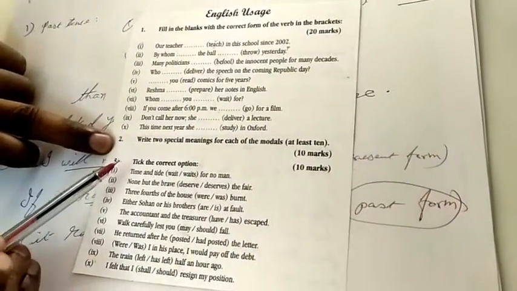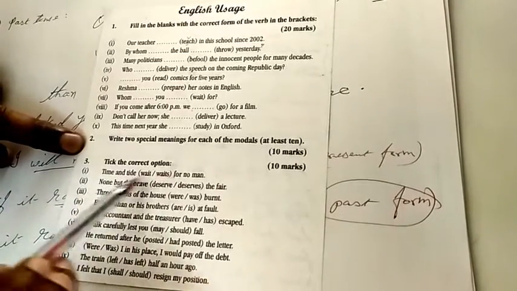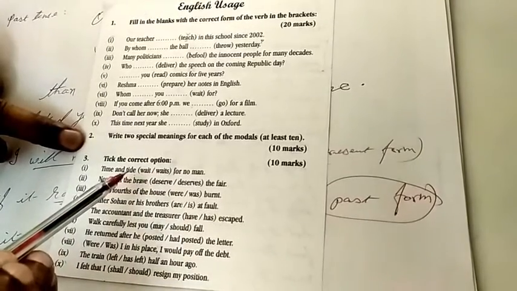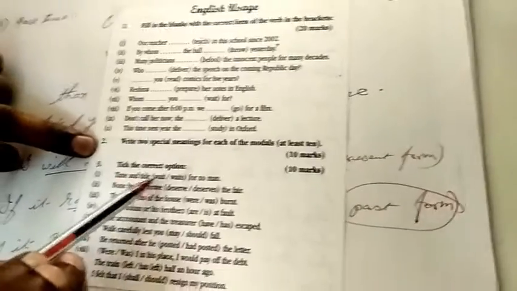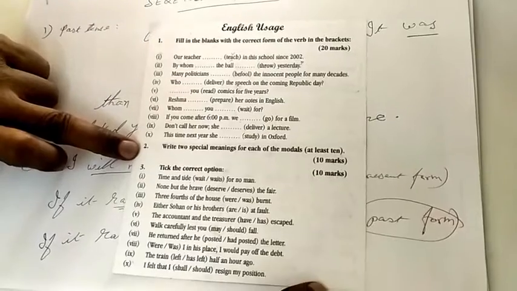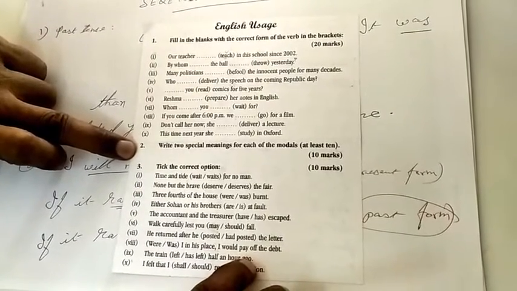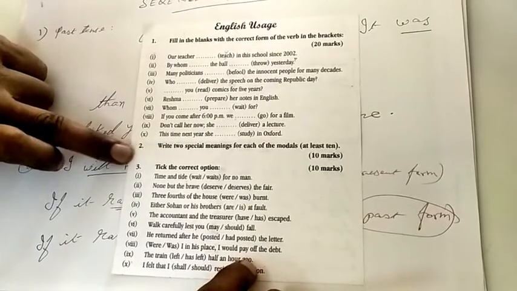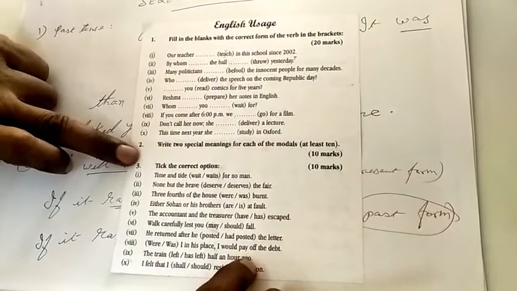And here it says tick the correct option. Here again there are different, same verb in different shapes like weight and weights. That's one example. Plural and singular, and therefore how you are going to use it. When you are using this, the rule to keep in mind is the verb takes the number and person of the subject.